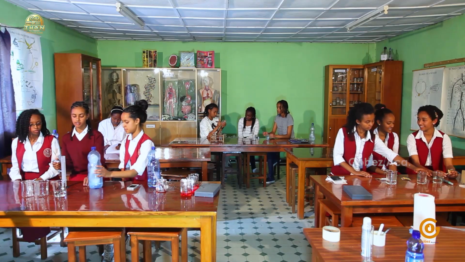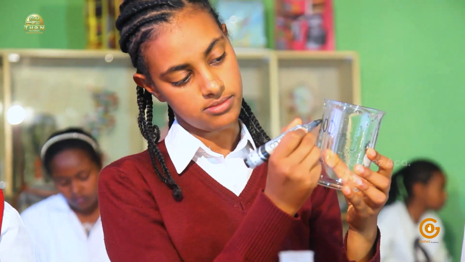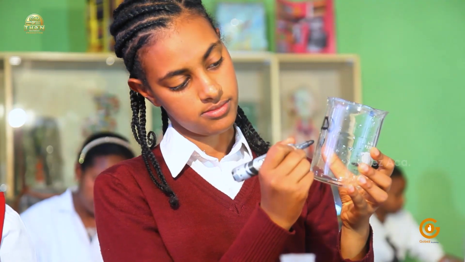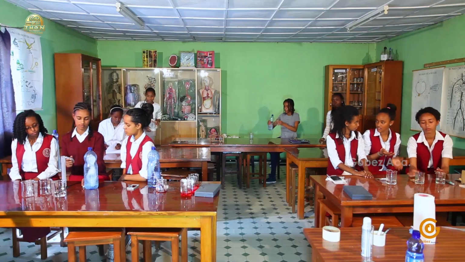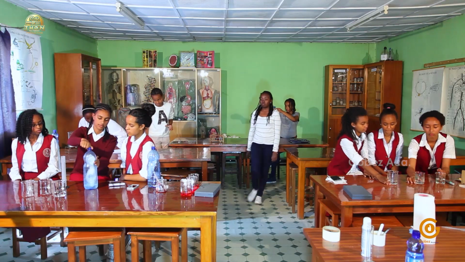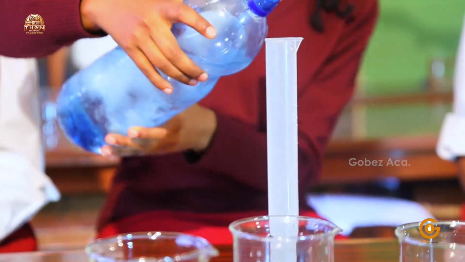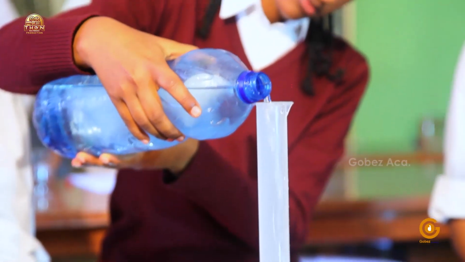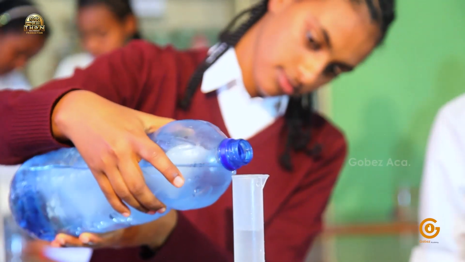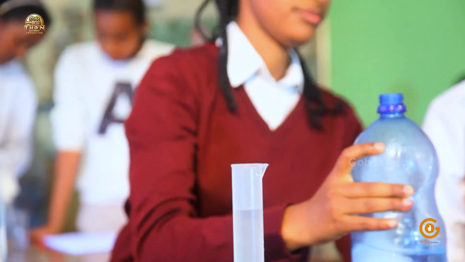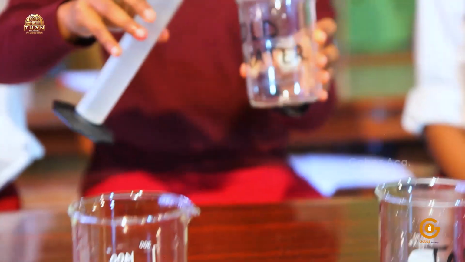On the second beaker, I write cold water on it. And put into it water from the fridge.